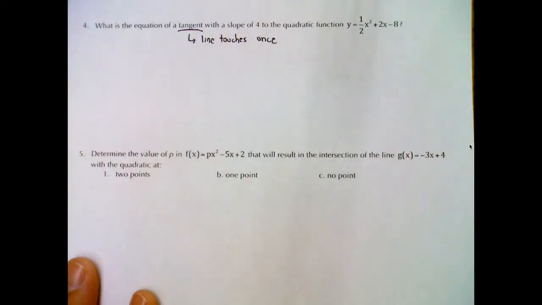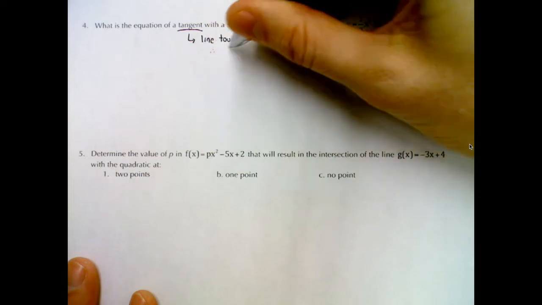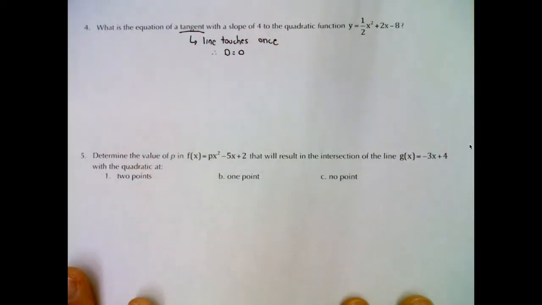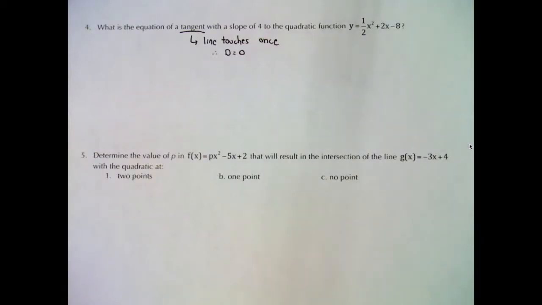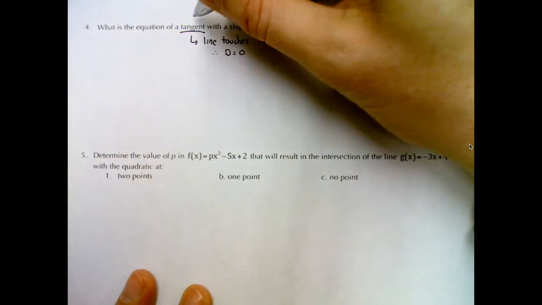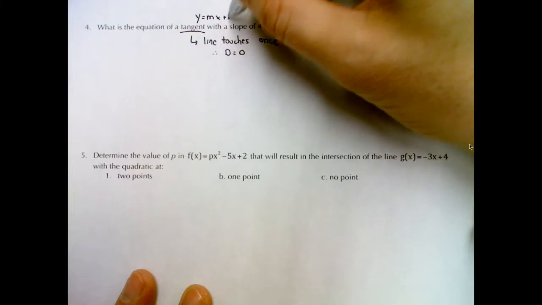And when the line touches the parabola once, that means, therefore, the discriminant will equal 0. We're going to use this information to solve our equation. Also, tangent means line. So when you see tangent, the equation of the line is going to be y equals mx plus b.